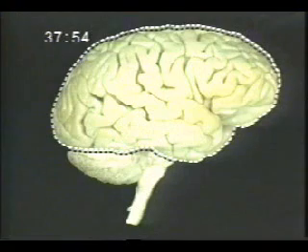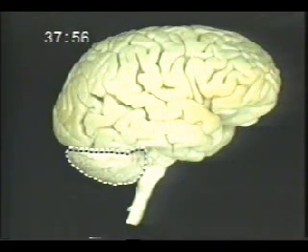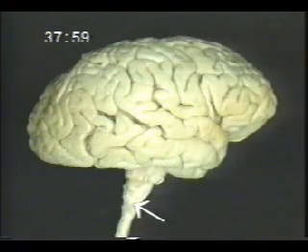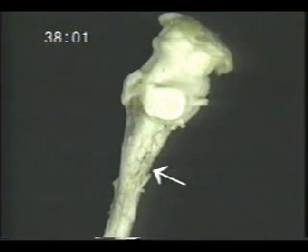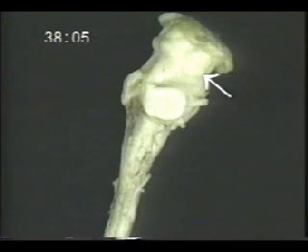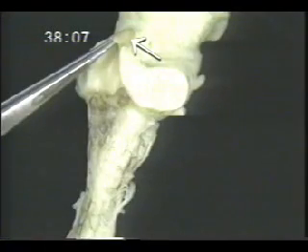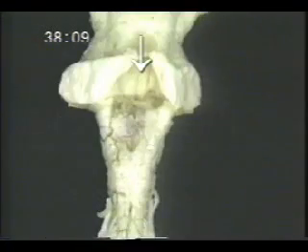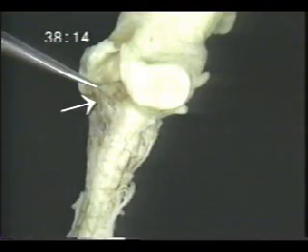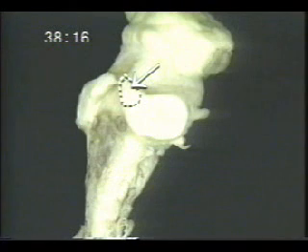Here's the cerebrum, the cerebellum, and the brainstem. Here are the medulla, the pons, and the midbrain. Here's the superior medullary velum, the floor of the fourth ventricle, and the inferior medullary velum. Here are the cerebellar peduncles, superior, middle, and inferior.